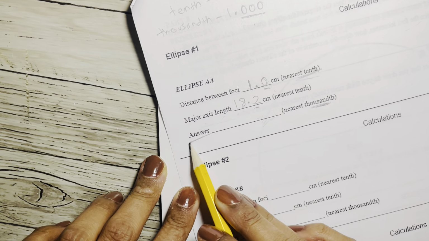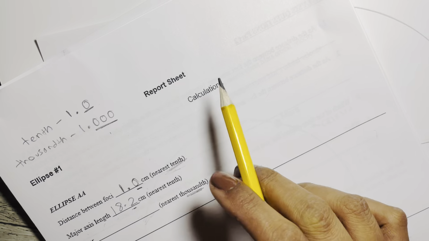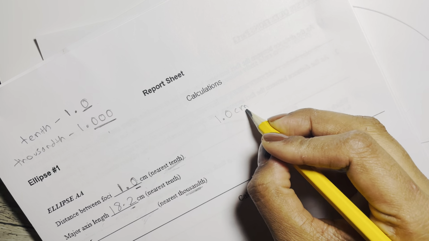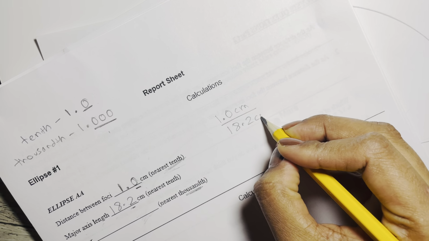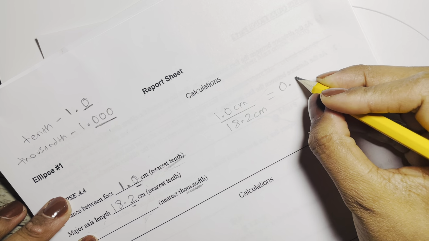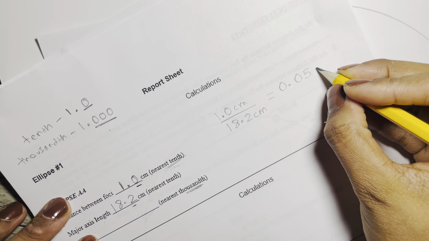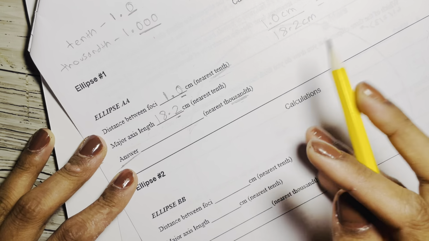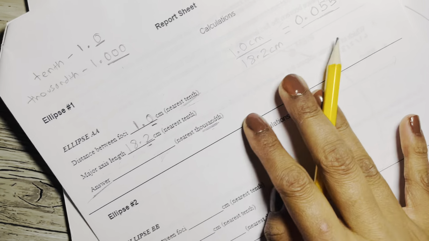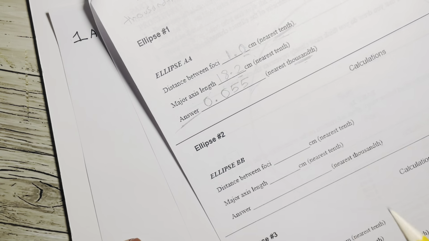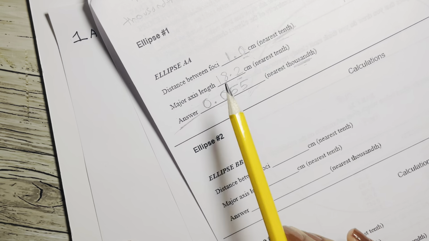Now I need the eccentricity, which is the answer. And I need to show my work in the calculations. So I just need to do 1.0 centimeters divided by 18.2 centimeters. And that gives me 0.055. I just need three numbers after the decimal because it's to the nearest thousandth. And remember, eccentricity has no unit, so I'm just going to leave this number like this, 0.055. And that's it. That's my eccentricity for ellipse A.